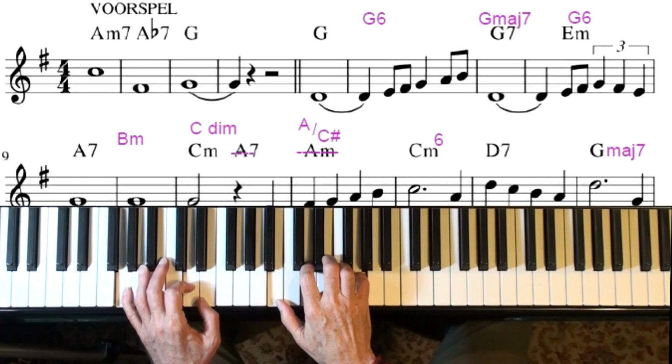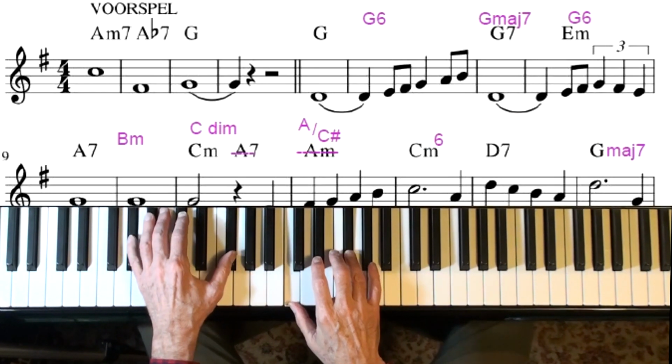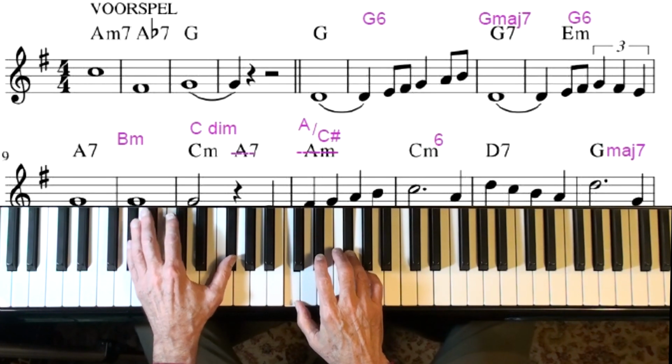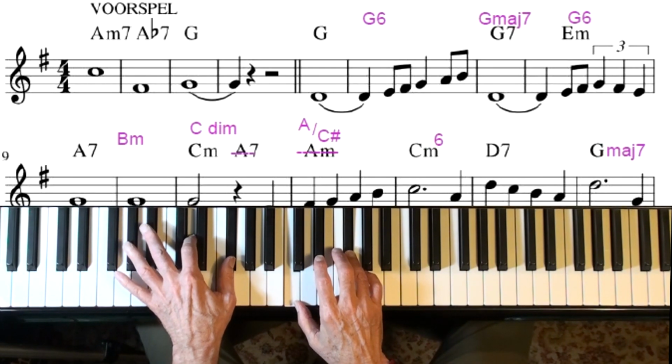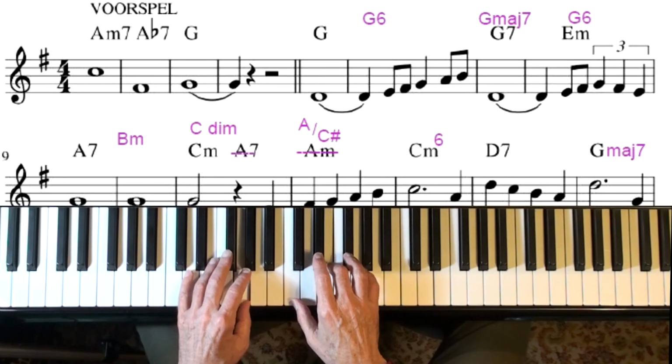That's a 2-5-1. 2, 5, 5, you say? Yes, 5, because it's a substitute. This is a tritone substitution for a D7th. So let's just play D7.